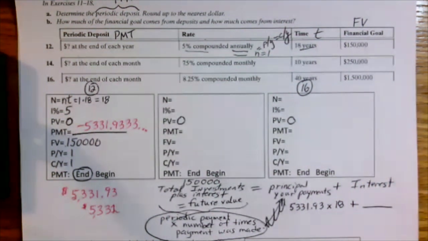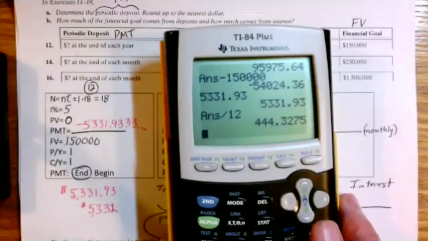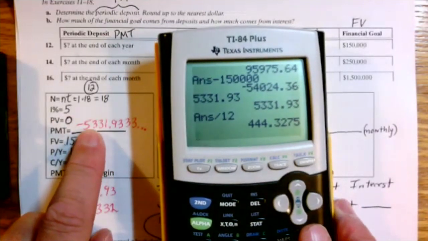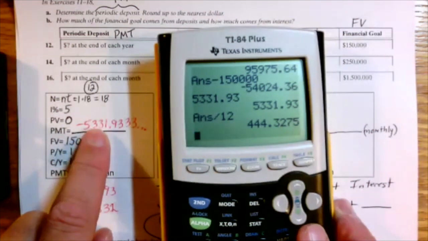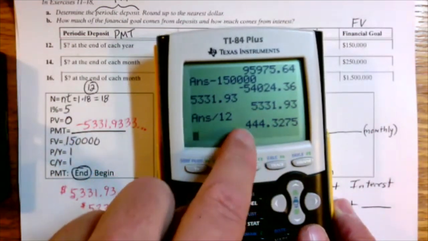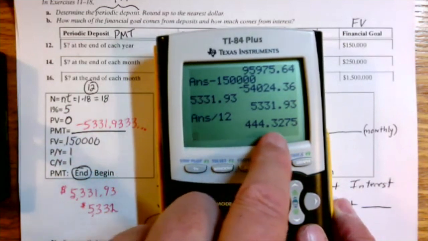Boy, you're probably going to have to invest a lot every month to get $1.5 million after 40 years. Just to give you a comparison, if you invested $5,331 per year, then if you divide that amount by 12, this would be your monthly investment.